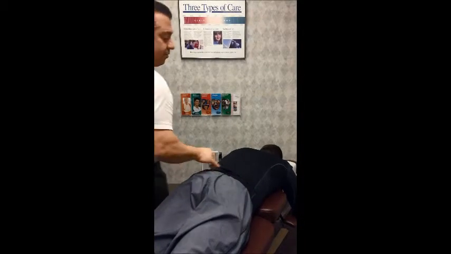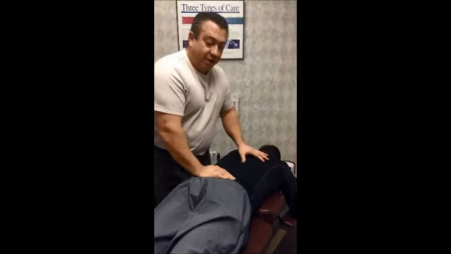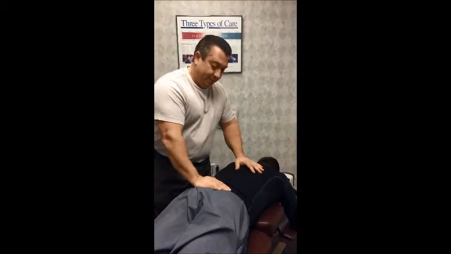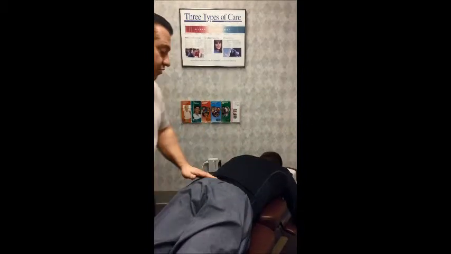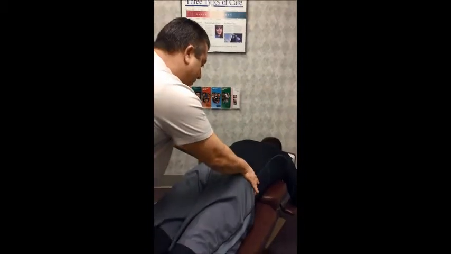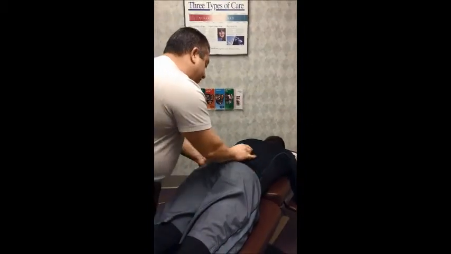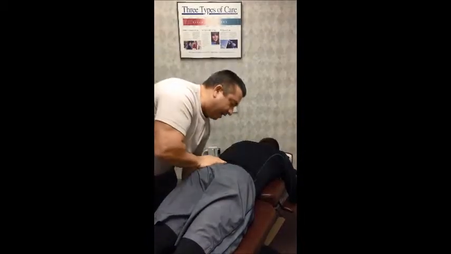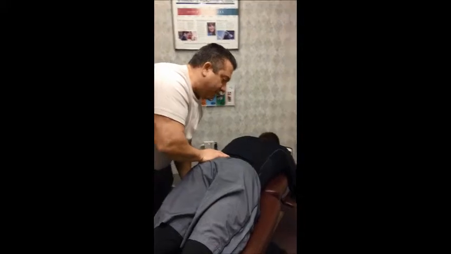The first correction I'm going to demonstrate, which is considered a non-forceful technique, is called a Thompson drop table technique. Once again, once we determine the misalignment in the pelvis and the lumbar spine, we may contact this condition, and the table actually raises about 1/4 inch.